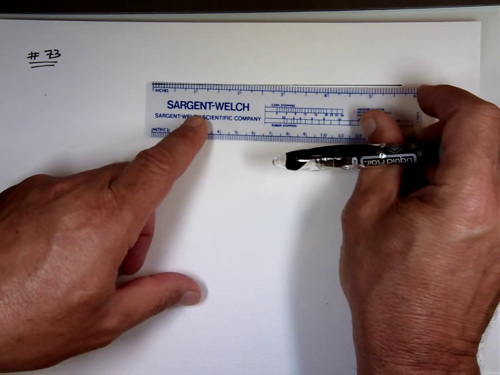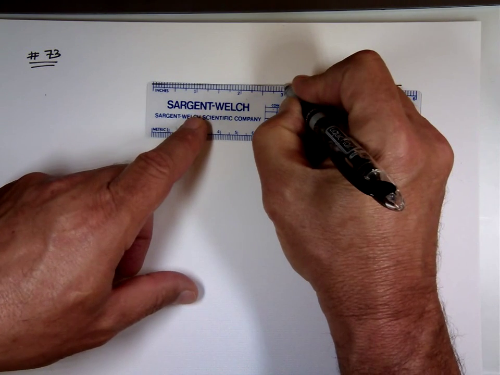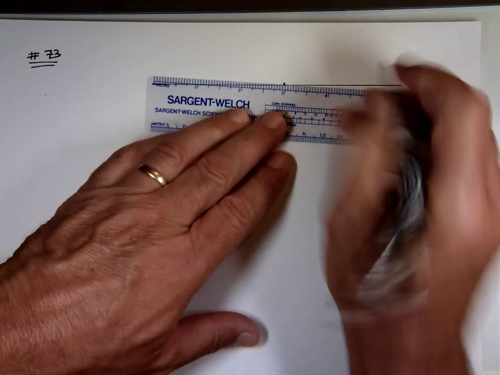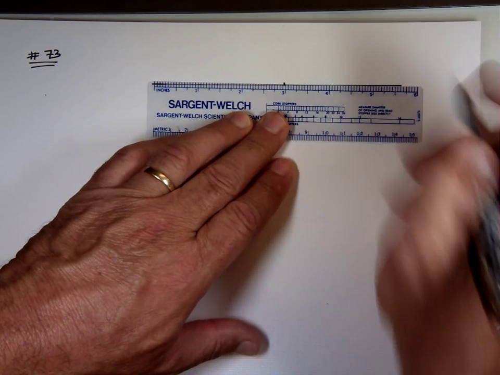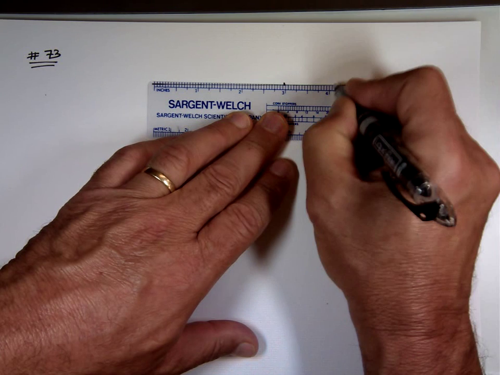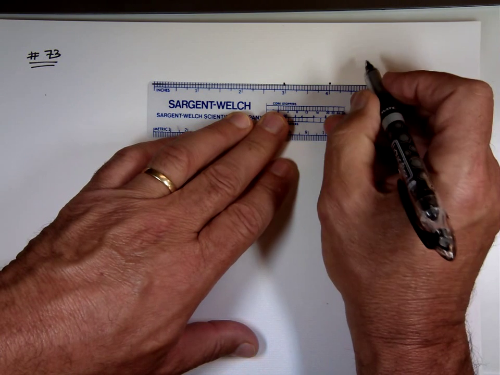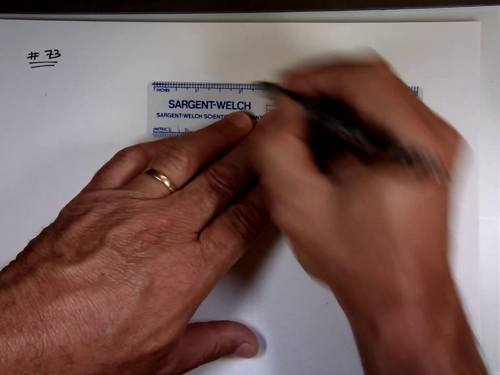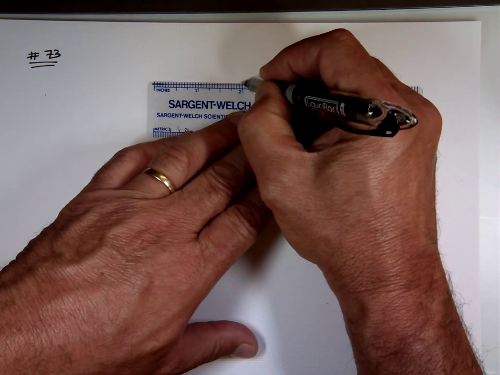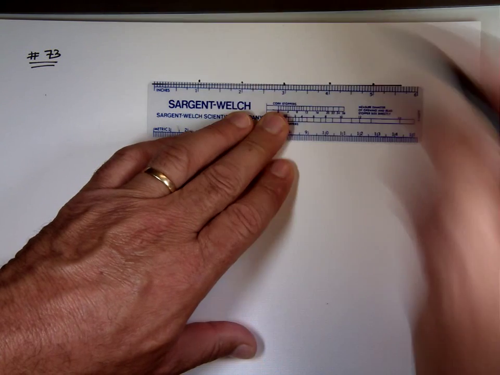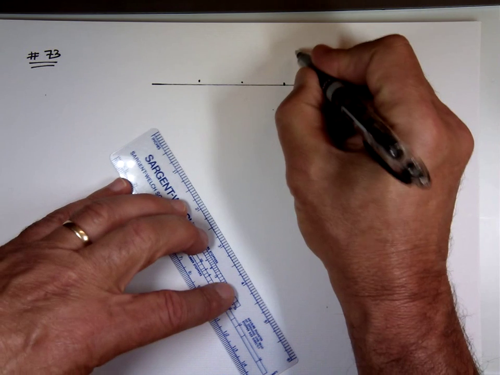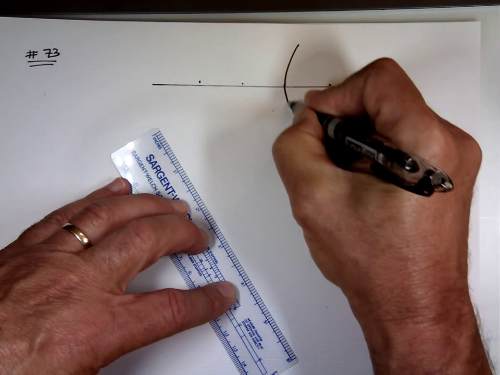Okay, we have a convex lens, this is C, this is F. The object actually was twice the distance, twice F. So this is convex.